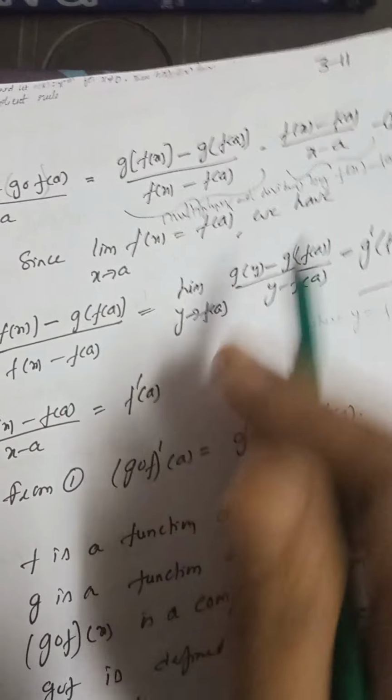Limit x tends to a, g of f of x minus g of f of a by f of x minus f of a. Now here I am assuming f of x is y. Limit y tends to f of a, right? g of y minus g of f of a by y minus f of a can be written as g dash of f of a, or you can write g dash of y, where y is equal to f of a.